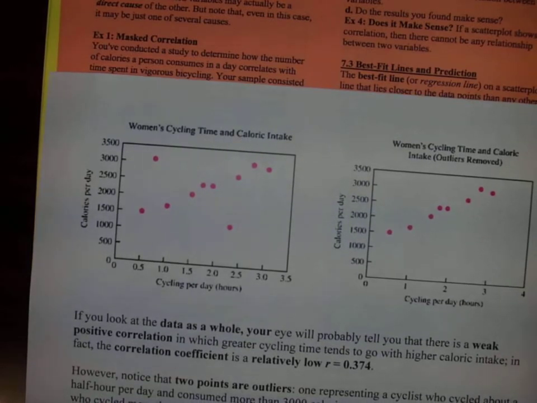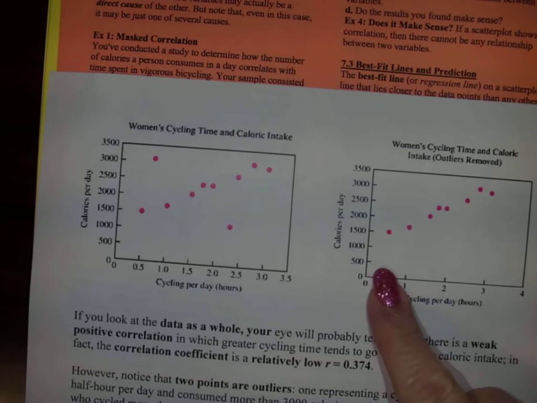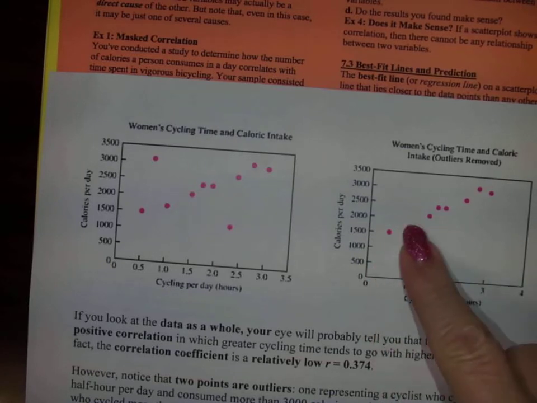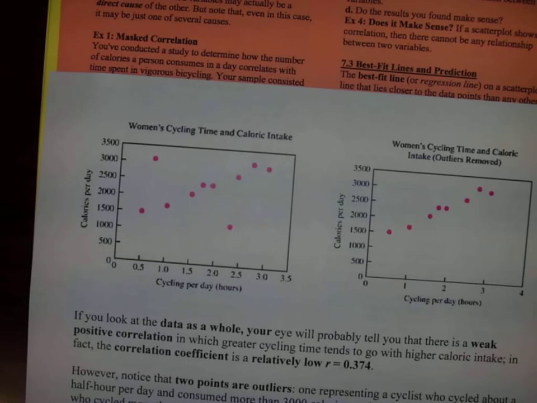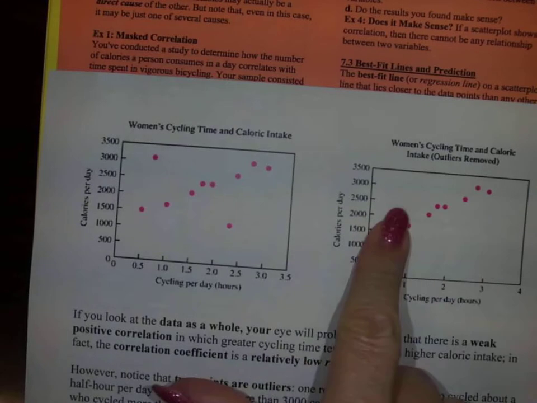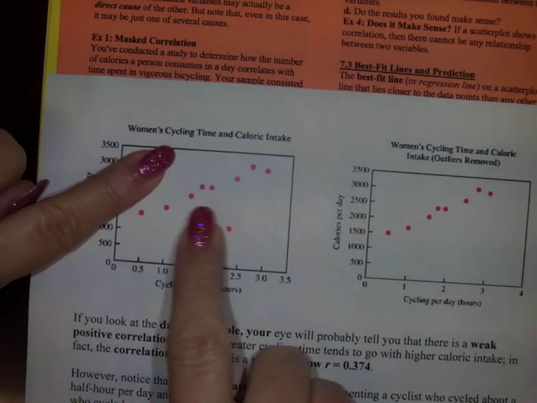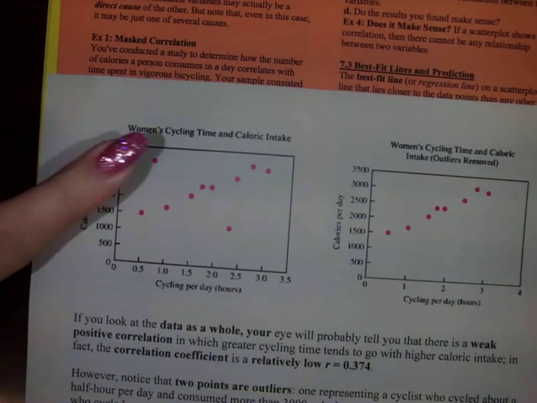And it suggests that the calories consumed rise by a little more than 500 calories for each hour of cycling. Again, we can't just remove the outliers unless we can confirm what we think happened. Otherwise, you can't just leave them out. But it changes the outlook. If we take those away, it looks like we have a more positive correlation, okay?